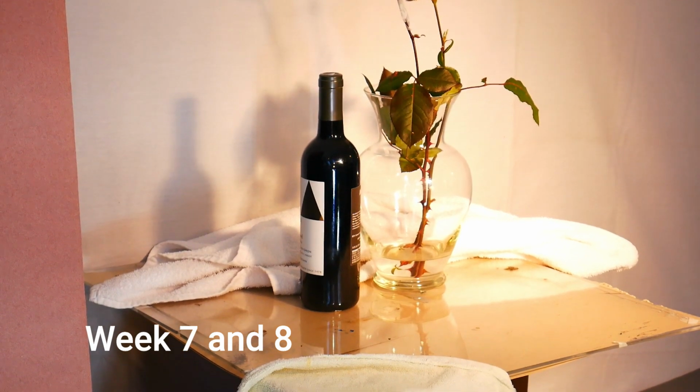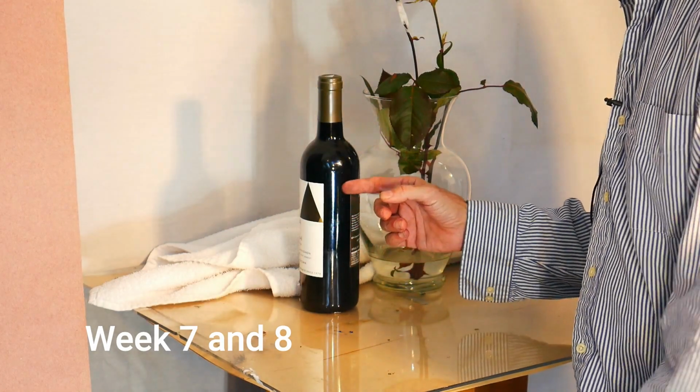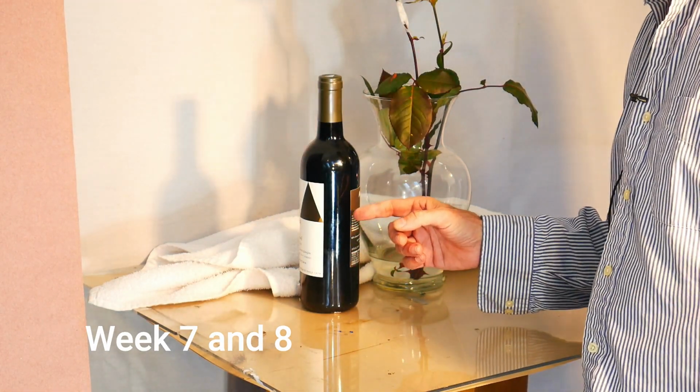Yeah, welcome to week 7 and 8. This week we're going to be working on reflective surfaces. So we're just going to use this bottle as an example here.